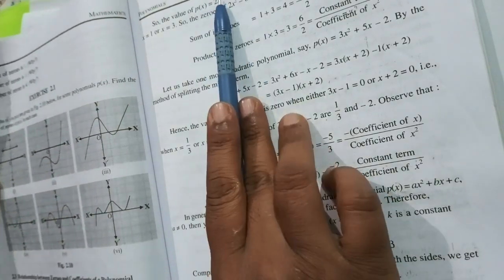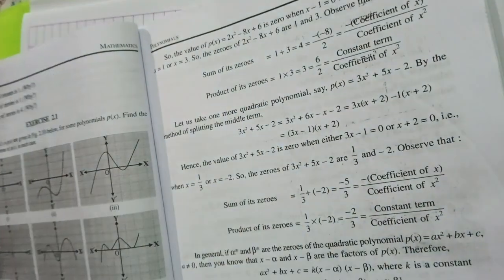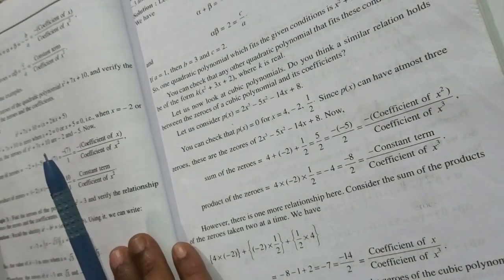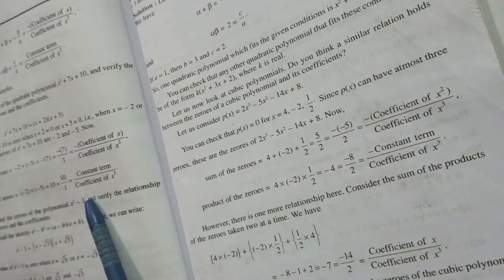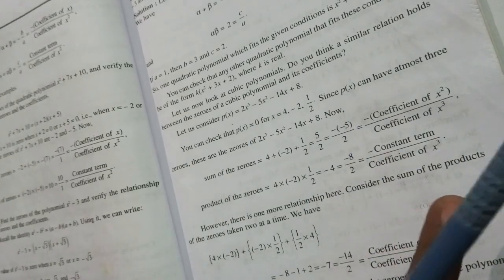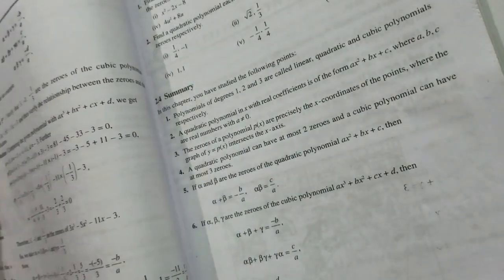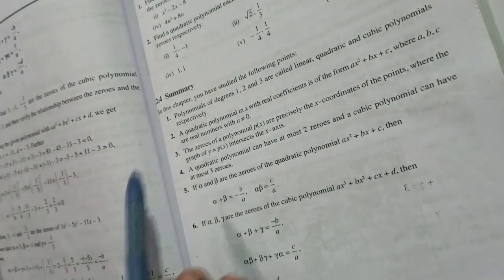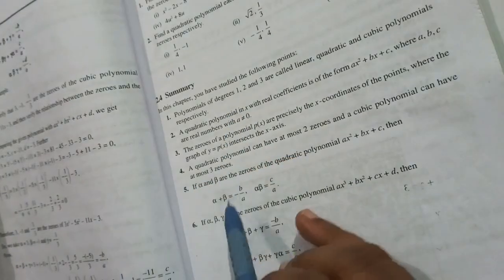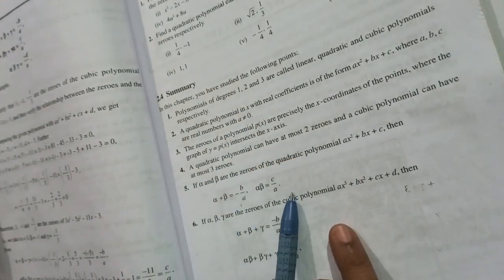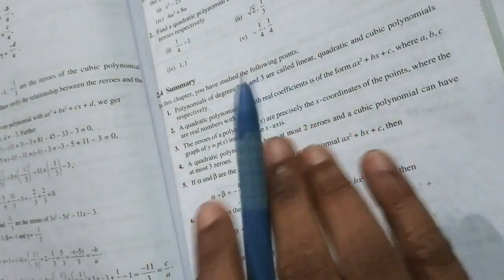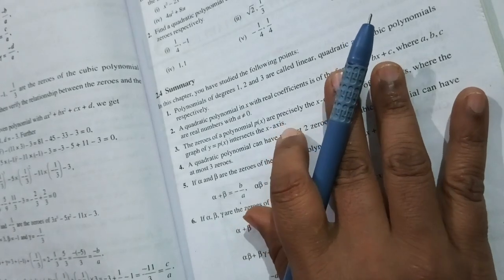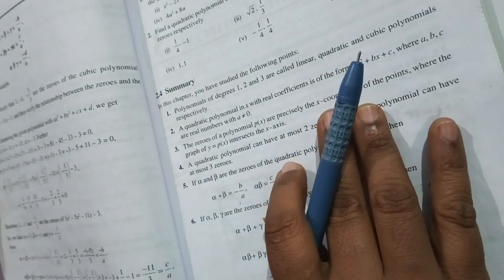So when they have given a polynomial, that question they can give it. So for 2 marks they can give it. So here one thing you need to understand in this chapter, what is that sum of the zeros and product of the zeros. Sum of the zeros means alpha plus beta and the product of the zeros is alpha beta.